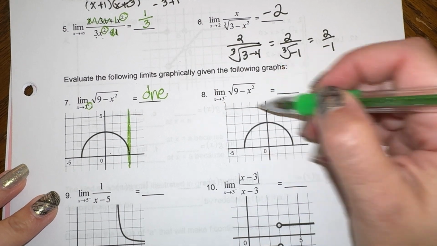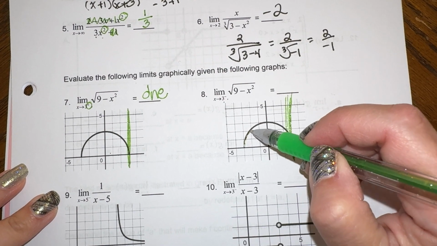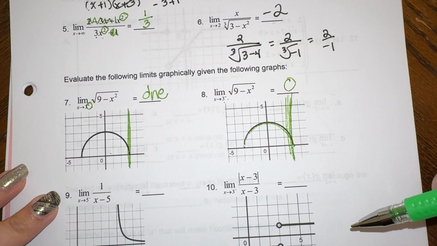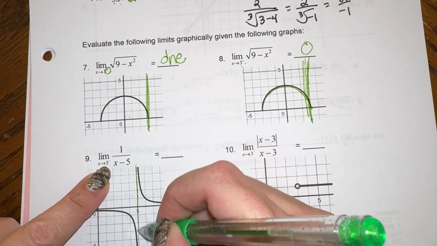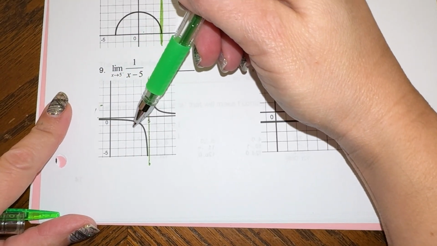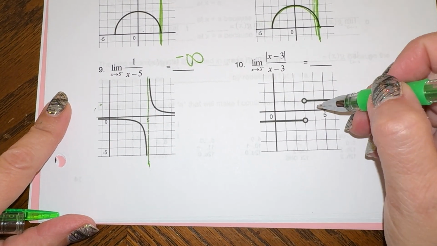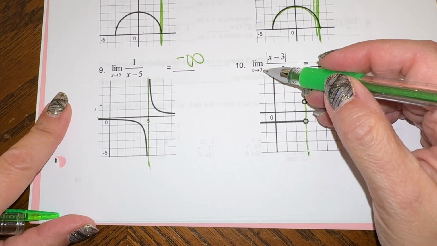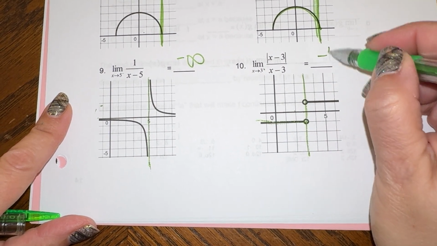All right, same graph approaching 3. That's here. But from the left, I'm going to approach the y value of 0. All right, as we approach 5, which is here, from the left, which is this way, the graph goes to -infinity. And on this one, that's here. As I approach 3 from the left, this y value is -1.